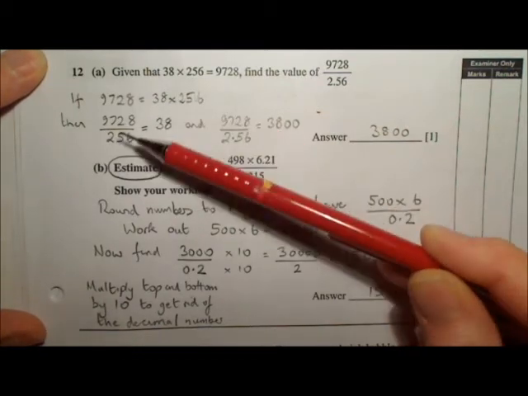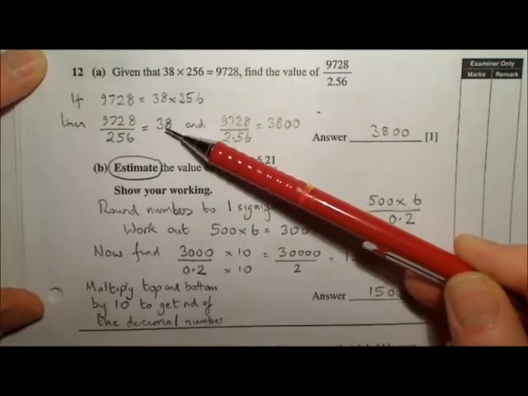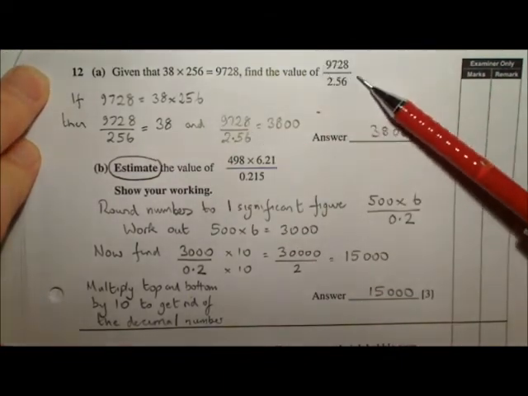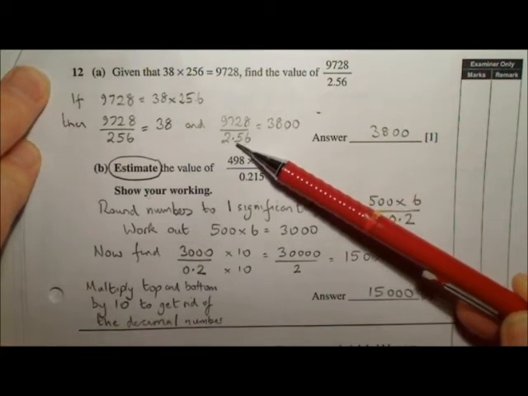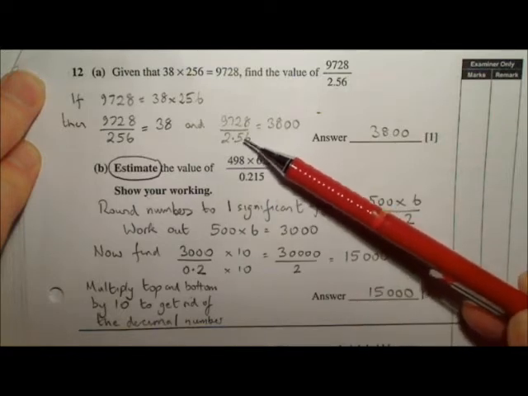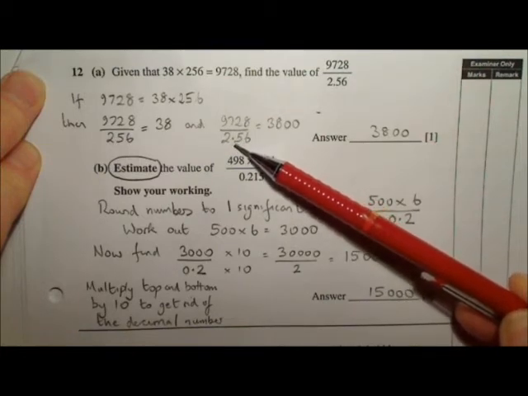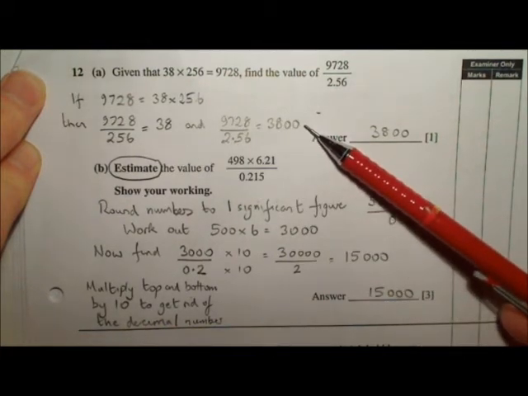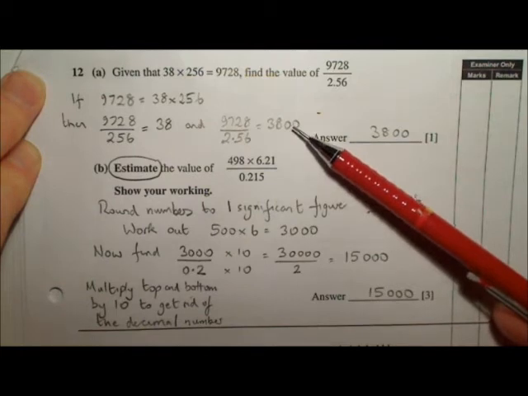Now we're going to bring over the 256. 9728 divided by 256 equals 38. So now the difference between this one, which is dividing by 256, and this one here, which is dividing by 2.56. So we're now dividing by a much smaller number. So this means the answer is going to be a lot bigger. So in fact, we've moved this decimal place 2 places to the left to make the number smaller. We have to compensate for that by moving the decimal point here 2 places to the right, so our answer is 3,800. So the 38 becomes 3,800.